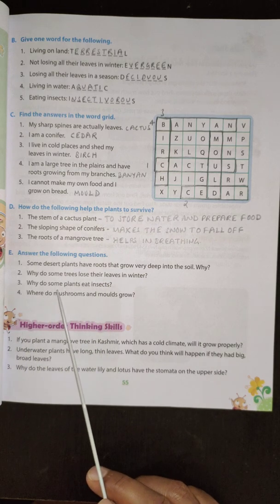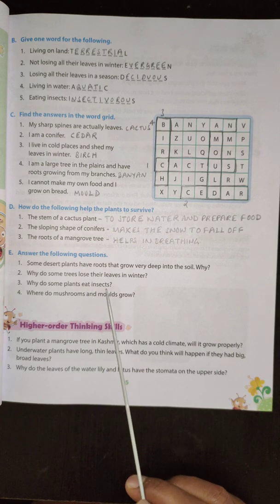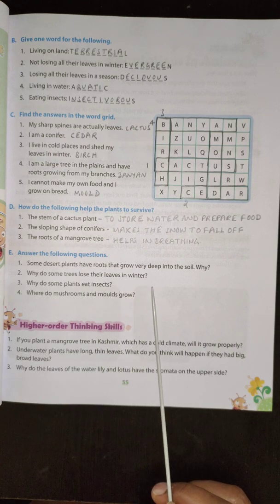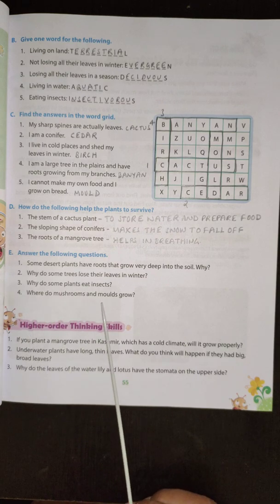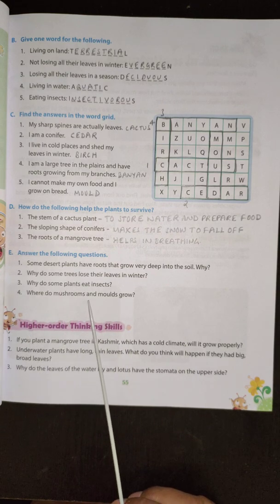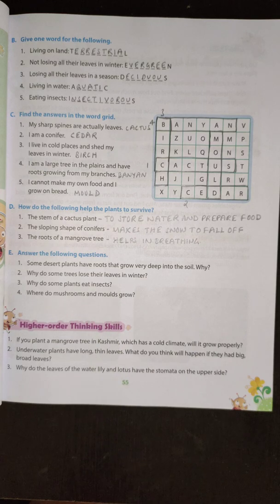Third one, why do some plants eat insects? Some plants eat insects mainly to get minerals, specifically nitrogen. Fourth one, where do mushrooms and molds grow? Mushrooms and molds grow on plant and animal matter. Higher order thinking skills. First one, if you plant a mangrove tree in Kashmir, which has a cold climate, will it grow properly? No. Mangrove is not adjusted to live in the cold climate of Kashmir, so naturally it doesn't grow properly.